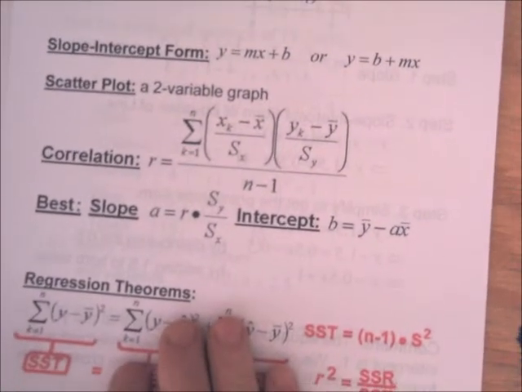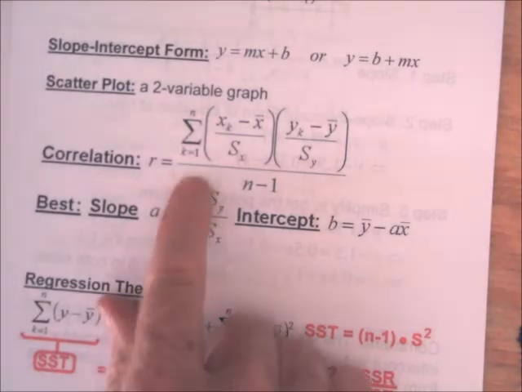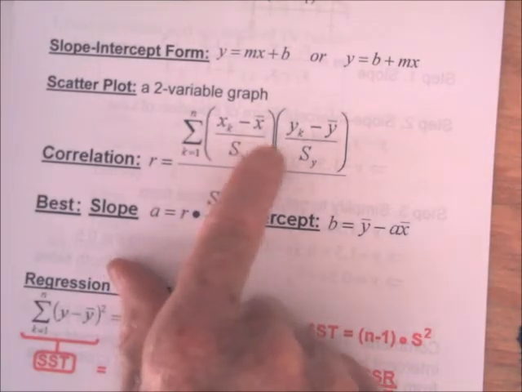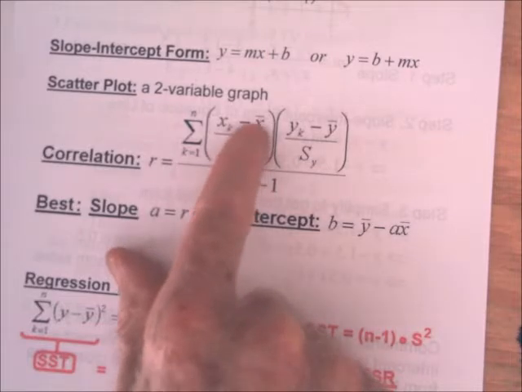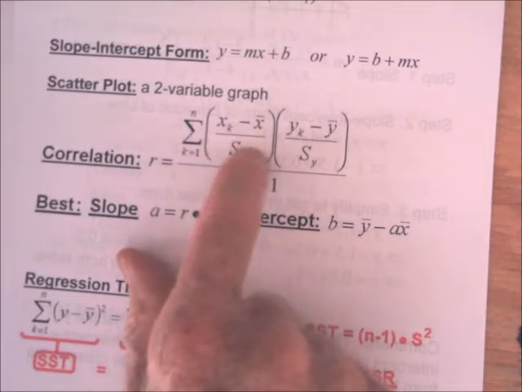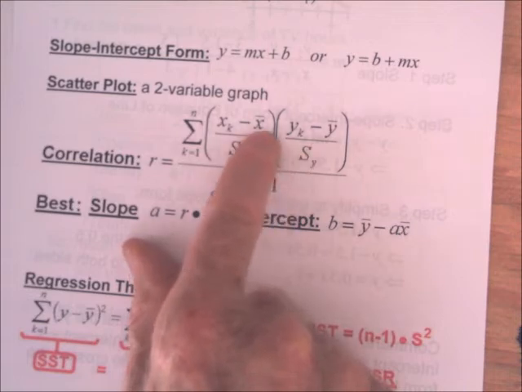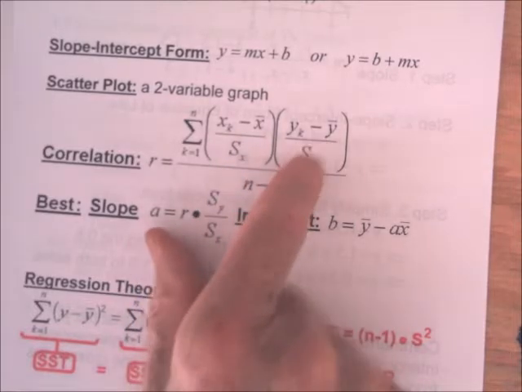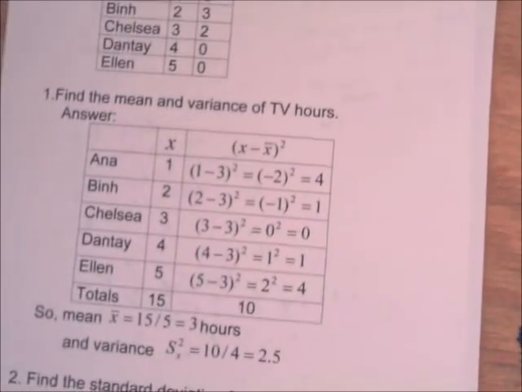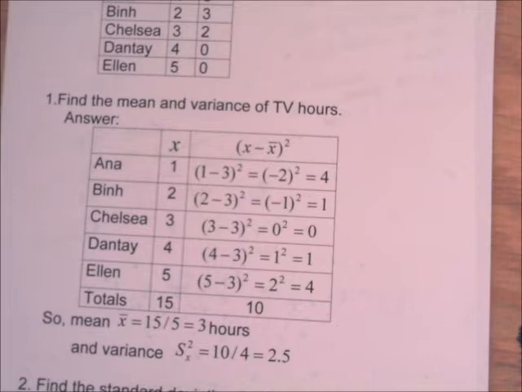But if you have more than 2 points and they're not necessarily all in a straight line, then we want to compute the correlation. But before you compute the correlation, if you look inside the formula for the correlation, what we need to compute that is the mean and standard deviation of each variable. We need the mean and standard deviation of the x variable, mean and standard deviation of the y variable. So for this data set, we're going to start out computing the mean and standard deviation of the TV hours.